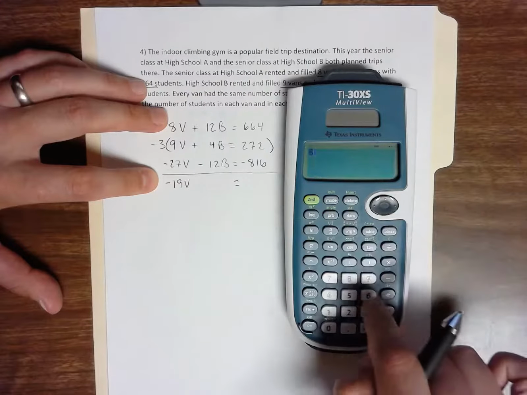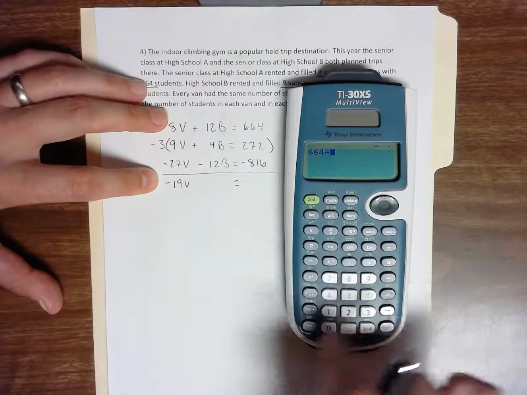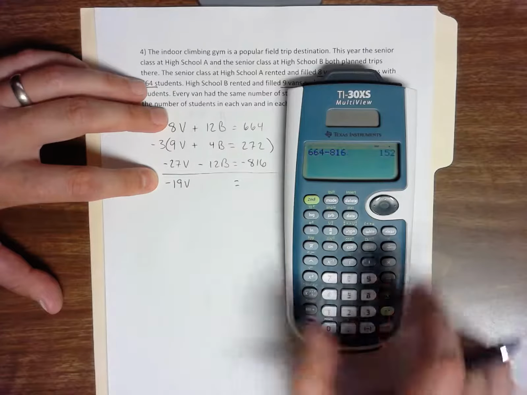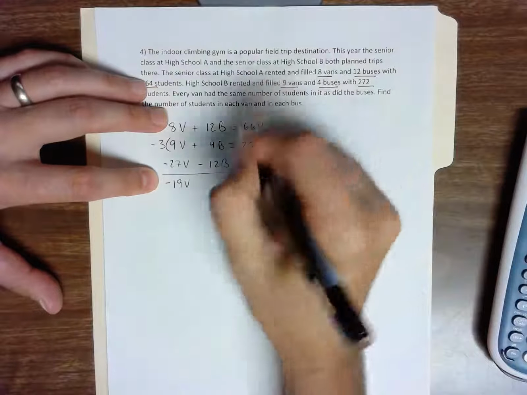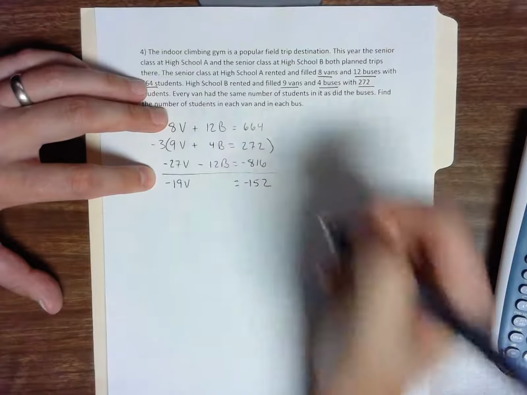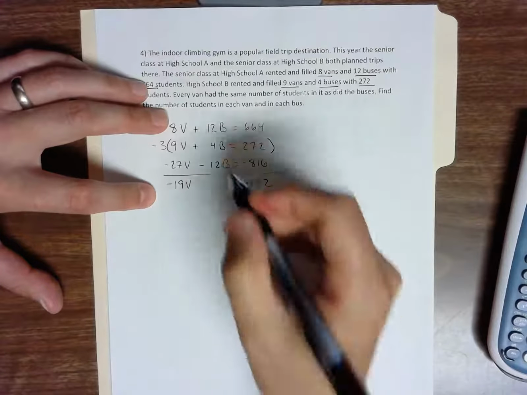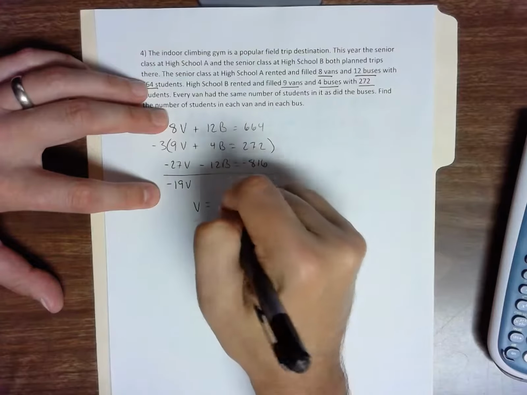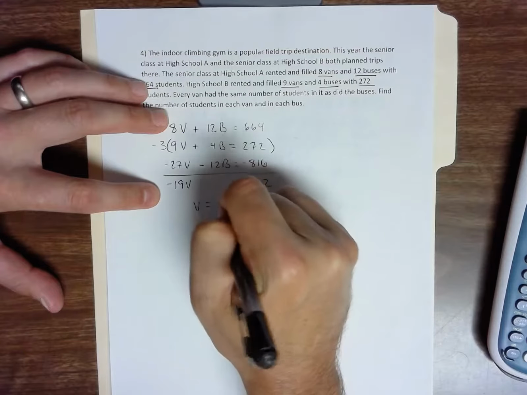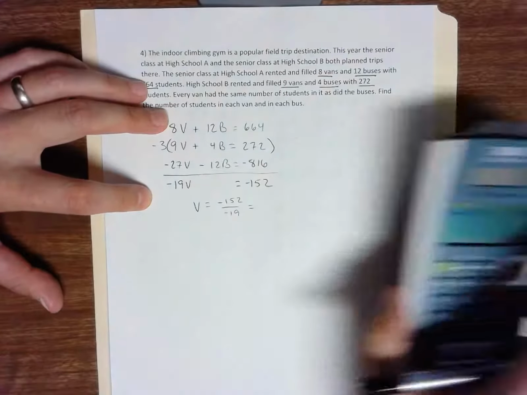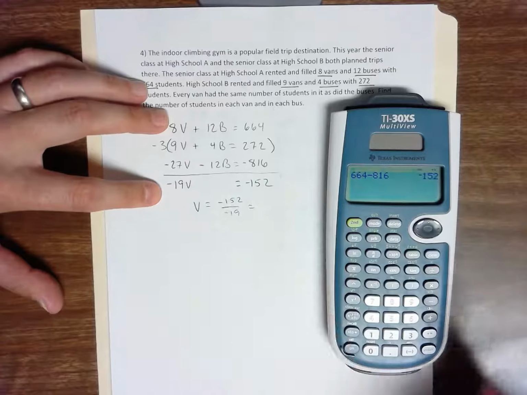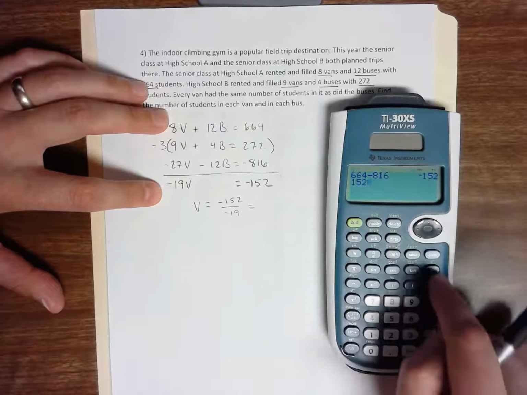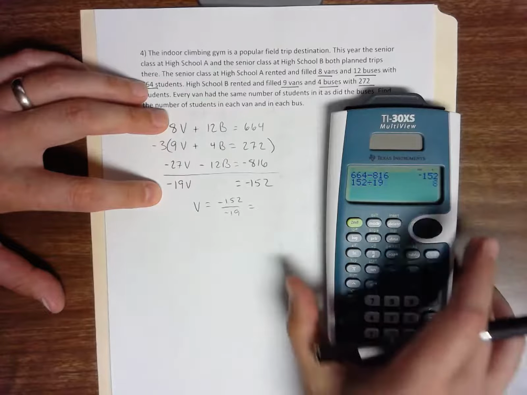And 664 minus 816 is minus 152. And now we want to get v by itself. So it's -152 divided by -19. Of course, divide that -19 over. So 152 divided by 19 is 8.